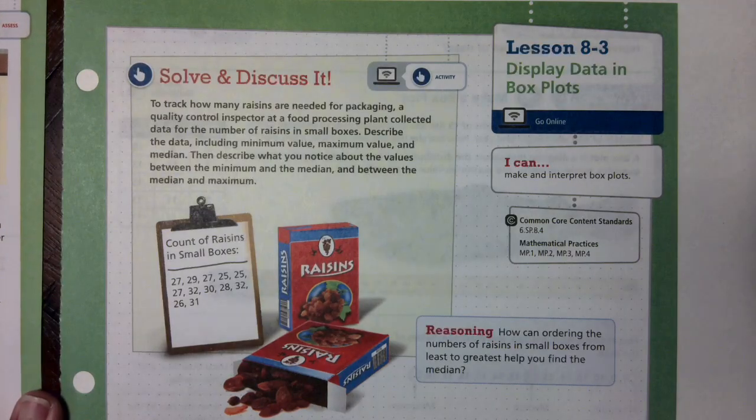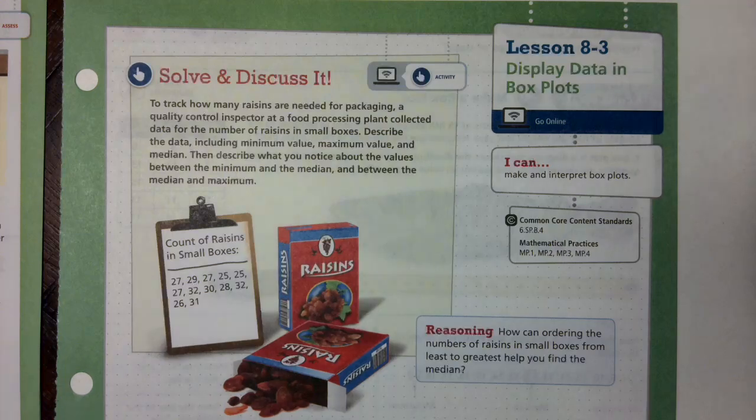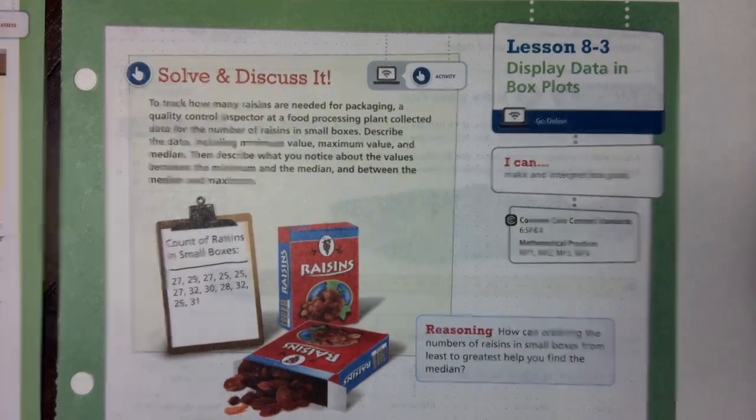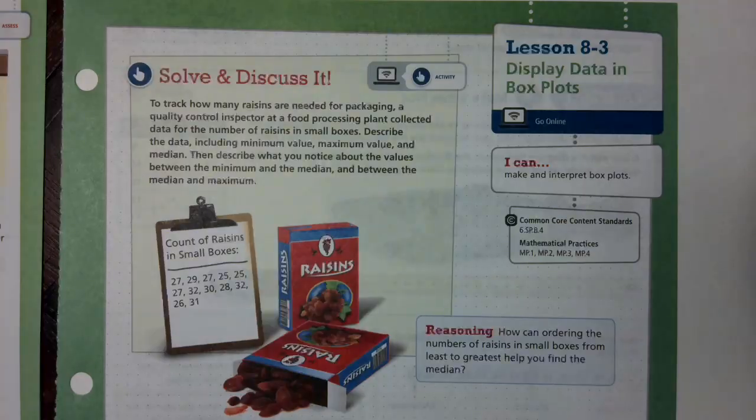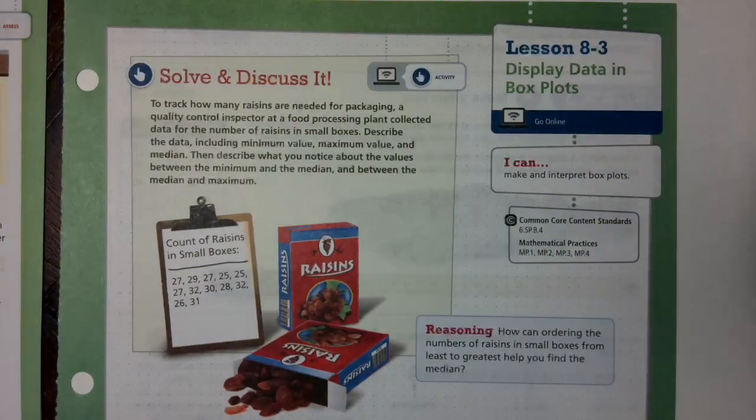To track how many raisins are needed for packaging, a quality control inspector at a food processing plant collected data for the number of raisins in small boxes. Describe the data, including minimum value, that would be the lowest, the maximum value, that would be the highest, and the median, that would be the middle. Then describe what you notice about the values between the minimum and the median, and between the median and the maximum. Okay, so here's what all that means, and here's how we're going to do it today.